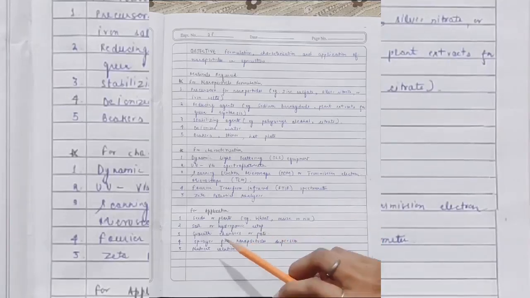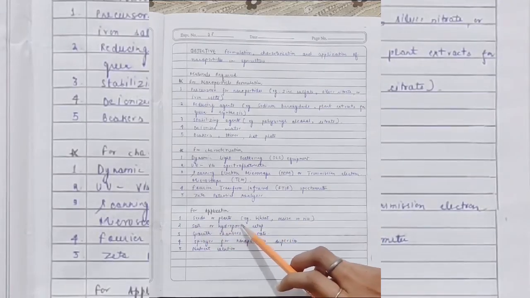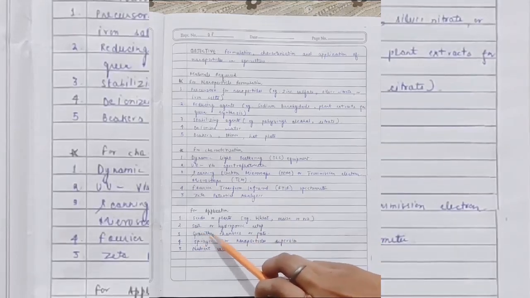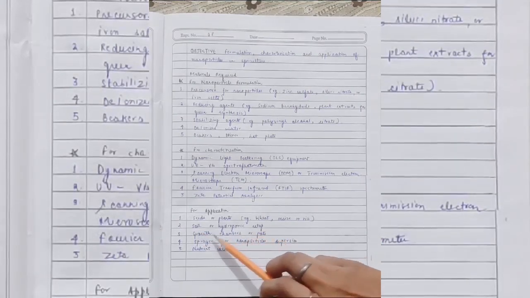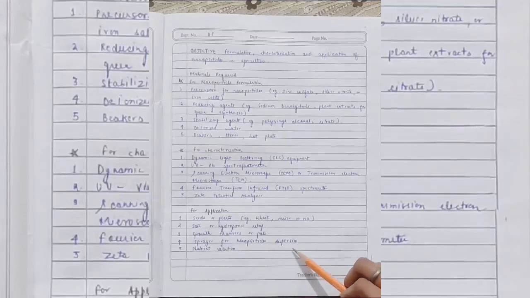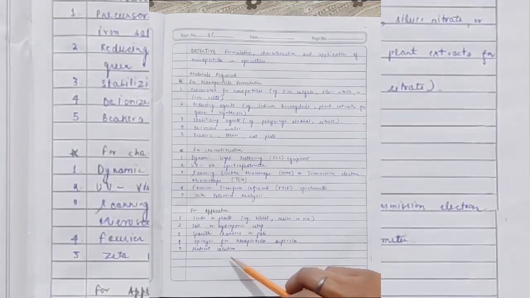Now for application we need seeds or plants. For example, we can take wheat seeds or maize seeds or rice seeds. Next is soil or hydroponic setup. Next is growth chamber or pot, sprayer and nanoparticle dispersion, and the last one is nutrient solution.